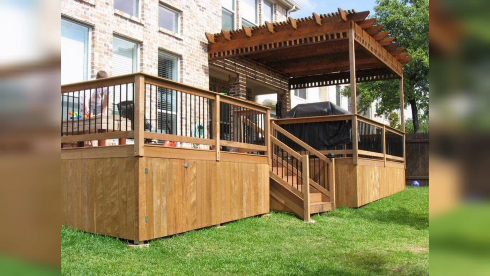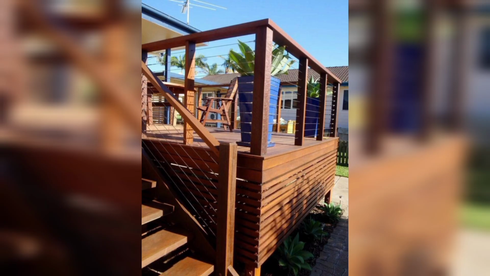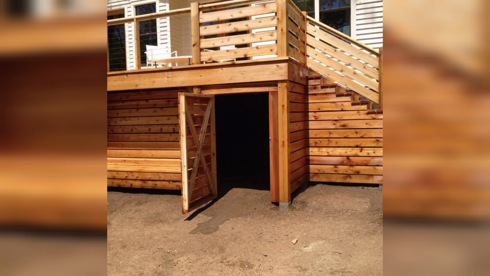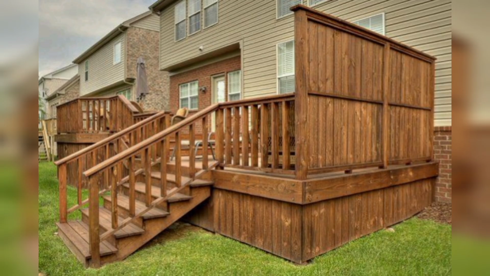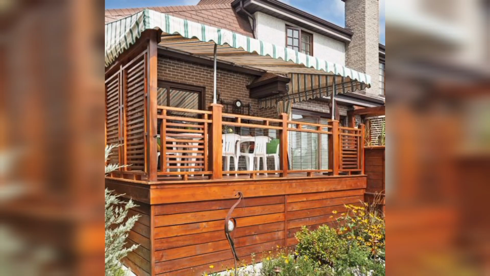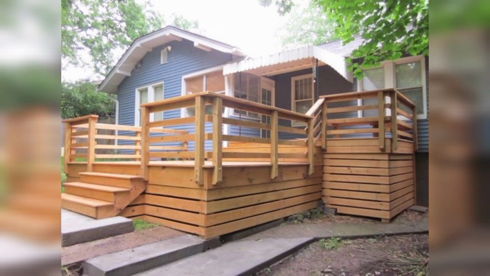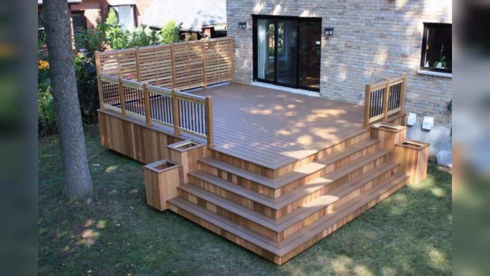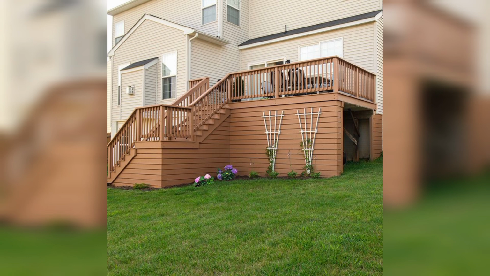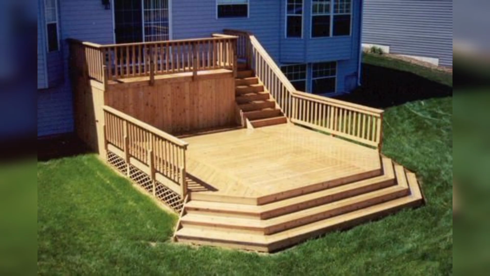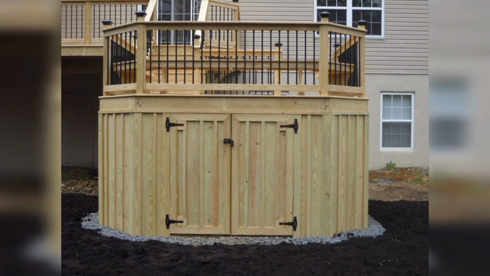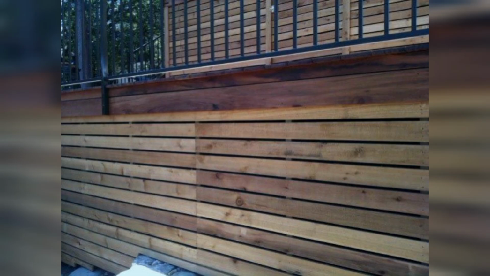Mobile homes, which have limited square footage, can gain a lot of benefit from a deck. It adds usable space, allows for outdoor gathering, or even a place to set up your own canvas.